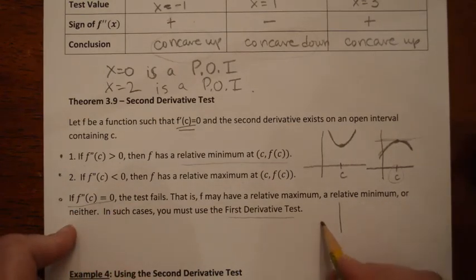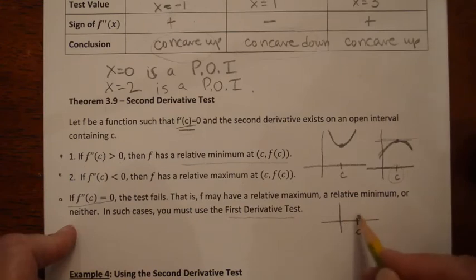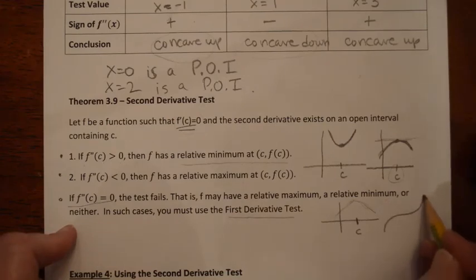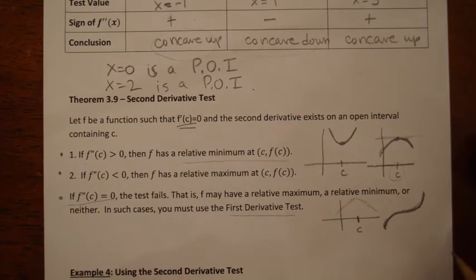And again, the first derivative test says that at c, you check values to the left to see if they're positive or increasing, values to the right to see if they're decreasing. If there's a change, then it is a max or a min. If there's no change, then it was going to look something like this probably, where it had a horizontal tangent line, but not because it was a max or a min.